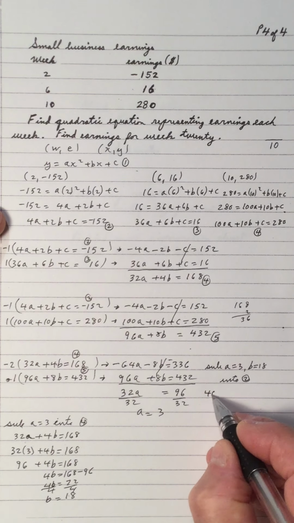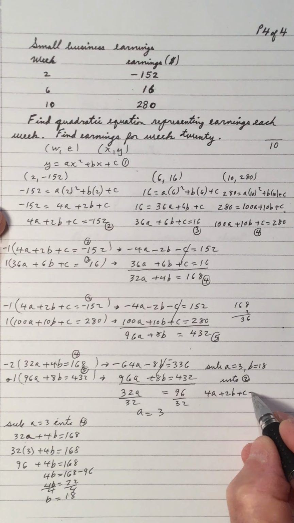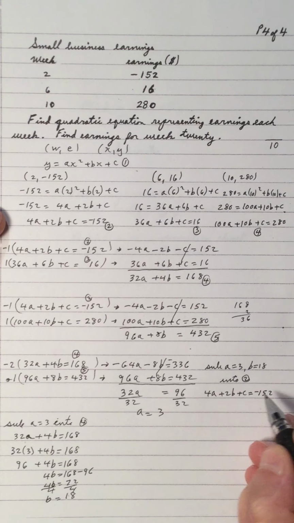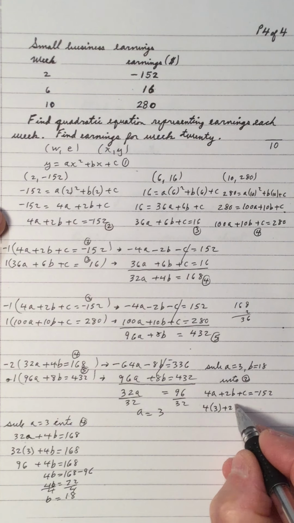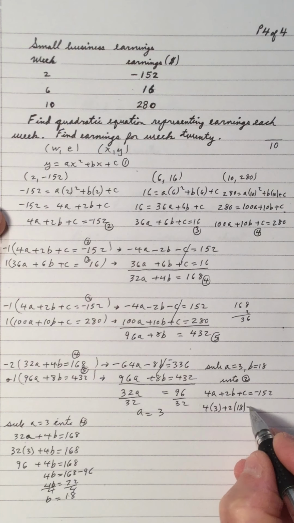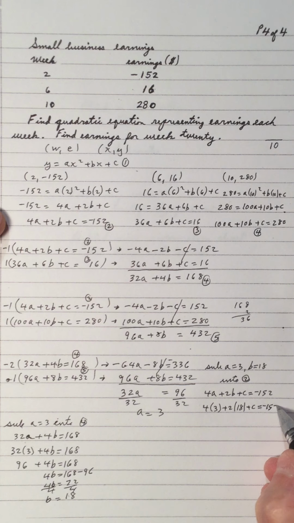So 4a plus 2b plus c equals negative 152. a is 3. b is 18. Plus c equals negative 152.